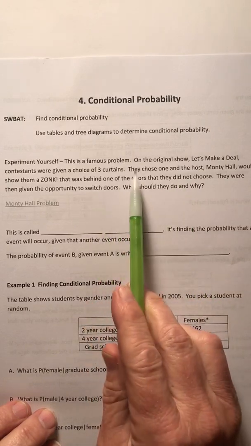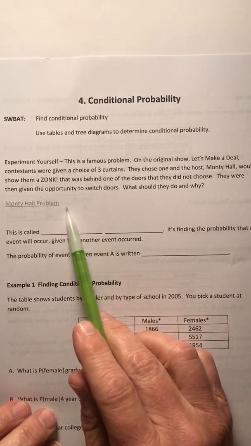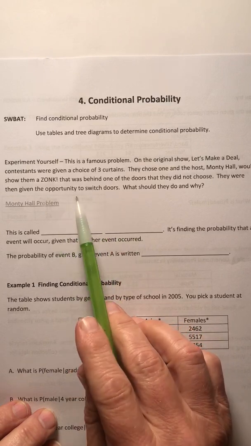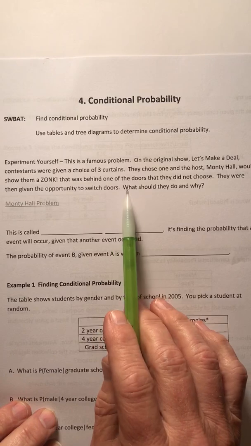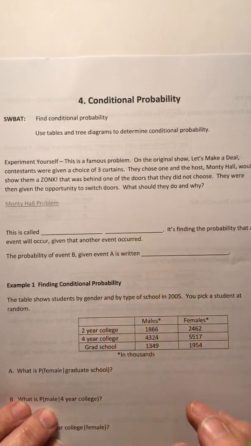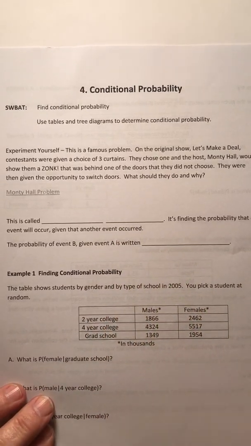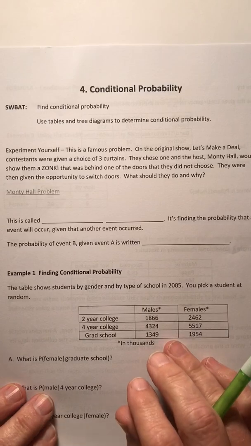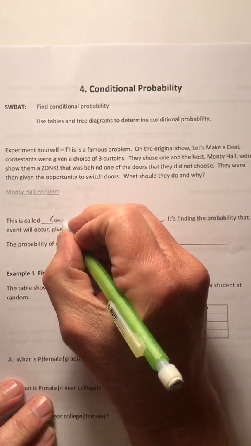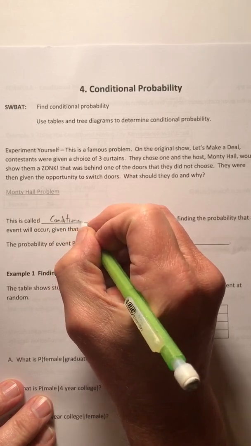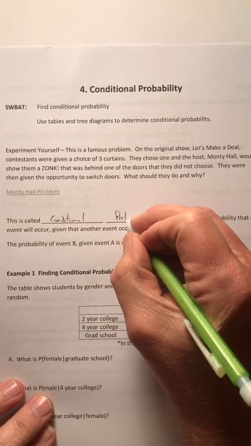There is a famous problem about that, and that's this Monty Hall problem. You can click on it, and it should take you there. If not, you can Google it, and you can try it. It's a pretty neat problem. If you look at it and you give it a try, it'll give you an idea of what this is about. All right. So this is called conditional probability.